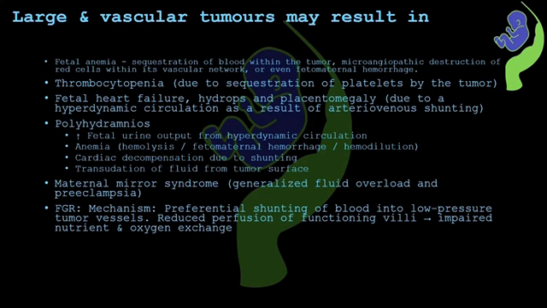Sequestration of platelets can occur similar to RBCs, resulting in thrombocytopenia also. As we have seen in the previous slide, there is hyperdynamic circulation as a result of AV shunting, and this may finally lead to fetal heart failure, hydrops, and placentomegaly. Polyhydramnios is another common complication.